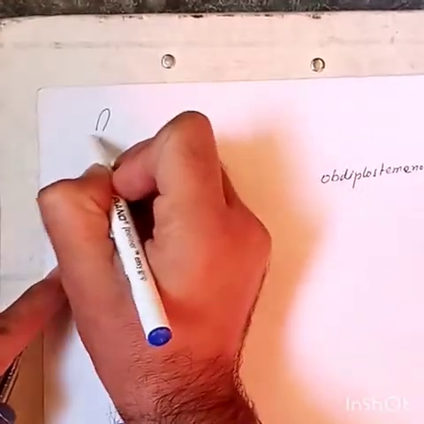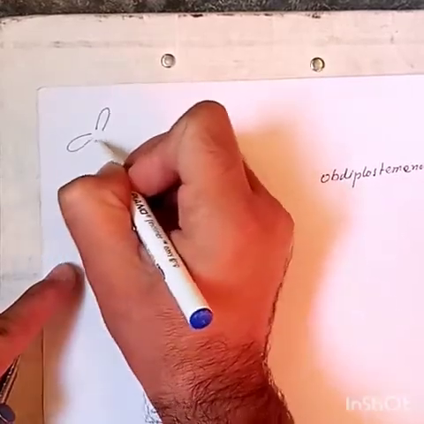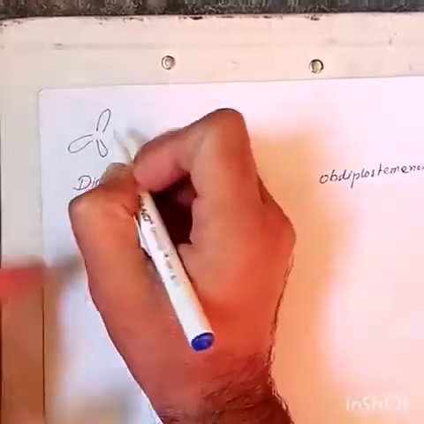I am going to draw the diagram again. These are the petals of a typical flower, and these are the sepals.